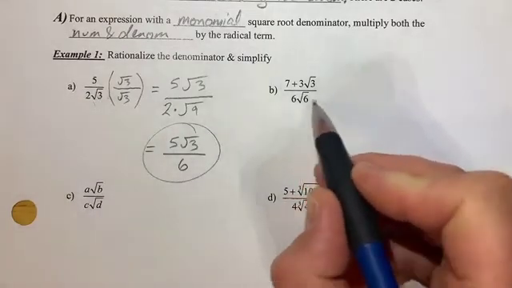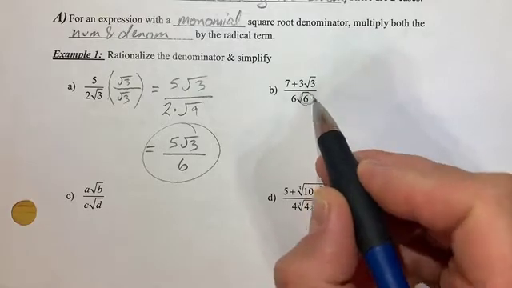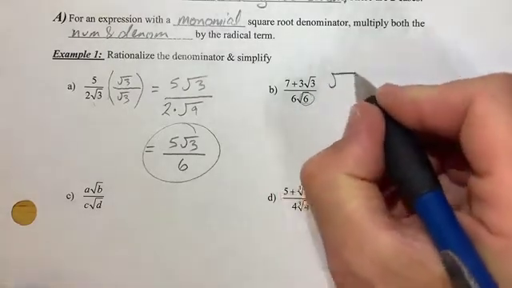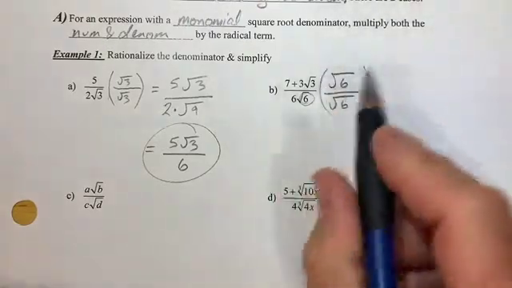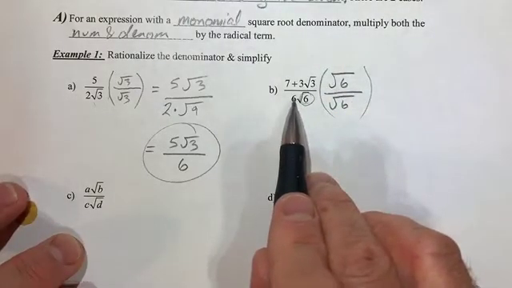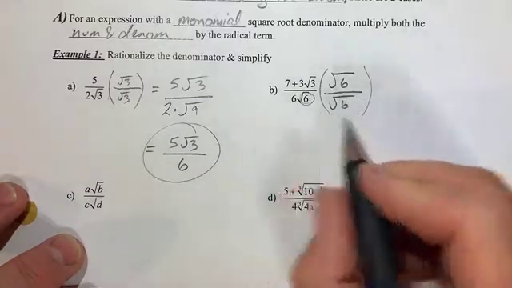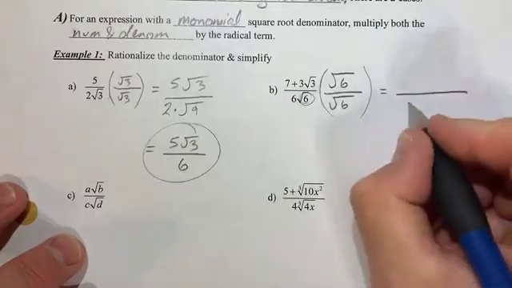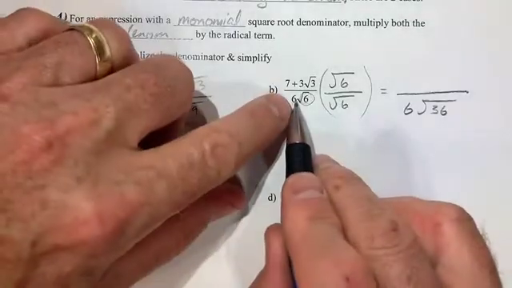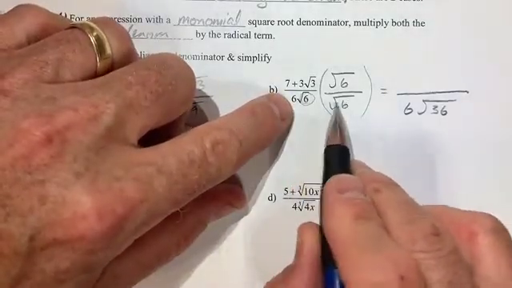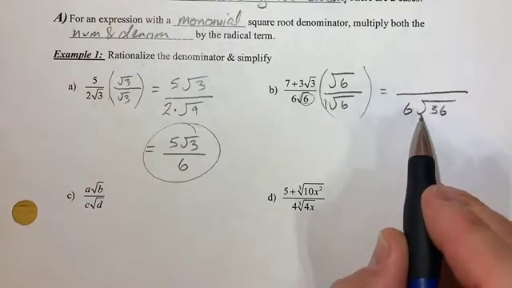So watch over here. This thing is not simplified. I've got root 6. That's what I want to get rid of. So I'm going to multiply both the top and the bottom by the root of 6, because I'm multiplying by 1. When I do it on the bottom, it becomes 6 times the square root of 36. Remember, it's just root times root, so 1 times 6. This becomes 6 times 6. The bottom becomes 36.